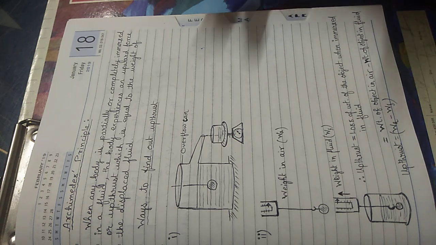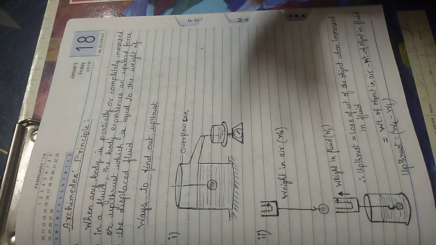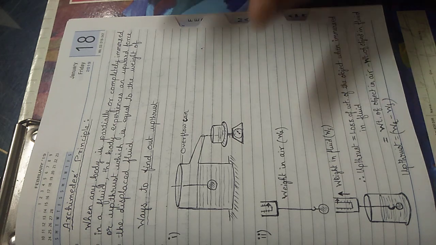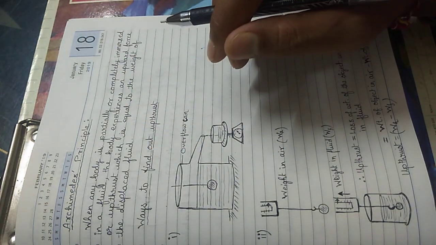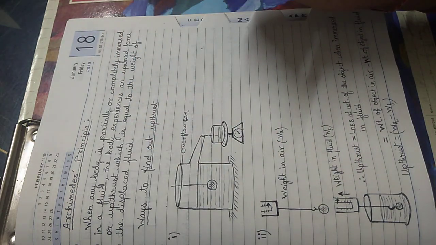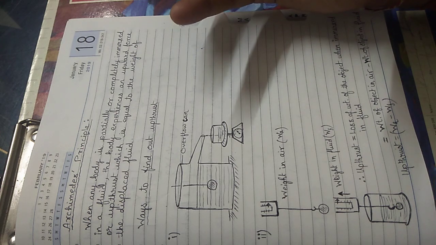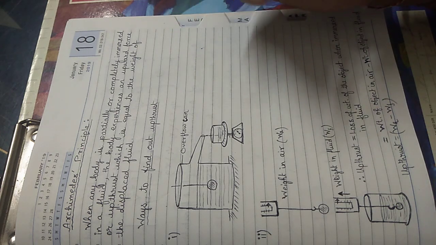And he thought for many days, he couldn't find out a way. He was tensed, and one day he entered into the bathtub. As soon as he entered into the bathtub, some amount of water spilled out of the bathtub. And all of a sudden, it's like the bulb glowing. Okay, you have seen animation, bulb glowing when someone gets the idea.